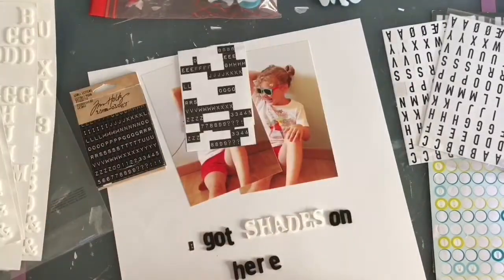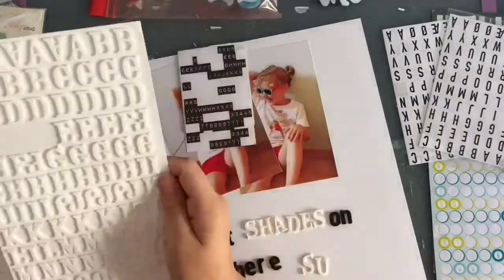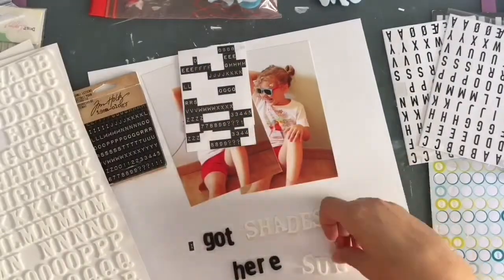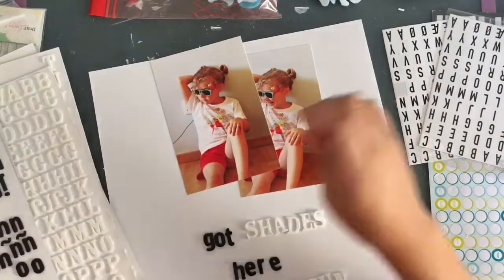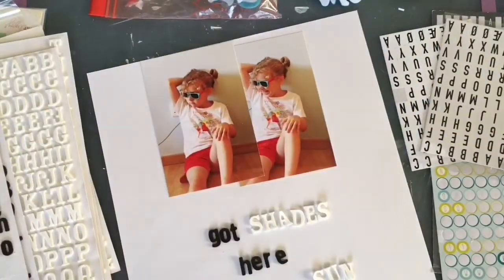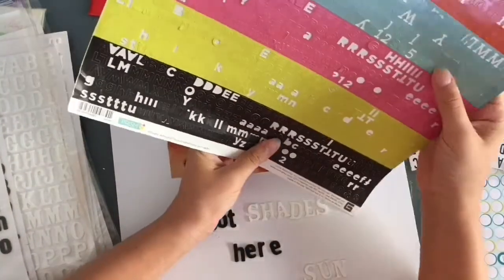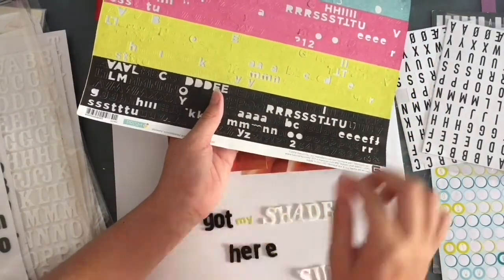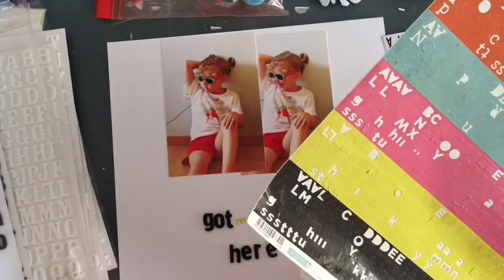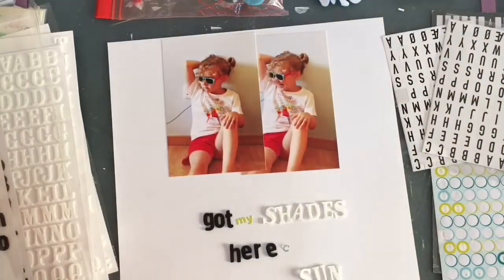But yeah, I attempted to do those blue felt words, but I didn't like them. And then I thought I'm just going to do these white Rockabye thickers, and I can always color them in with a red or a blue or a yellow or something. So I spelled out the words shades and sun with that, and I got the words got and here in the black foam thickers. And then I pulled out these prism alphas to do the tinier words, like I and on and my.